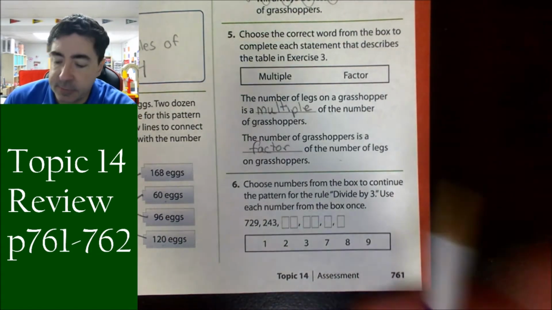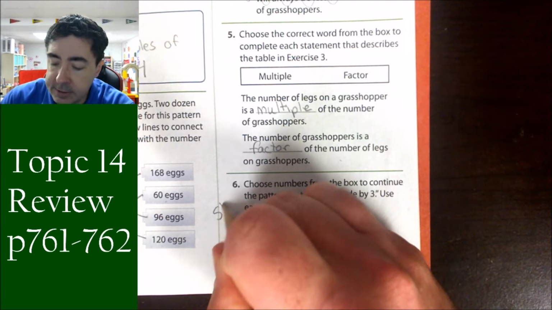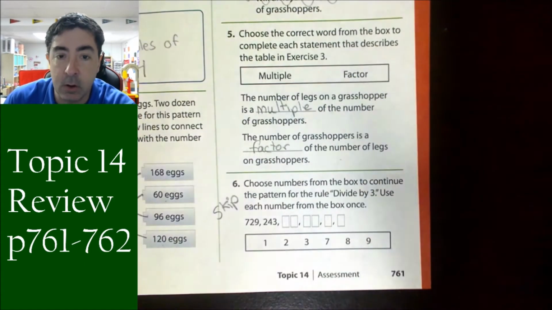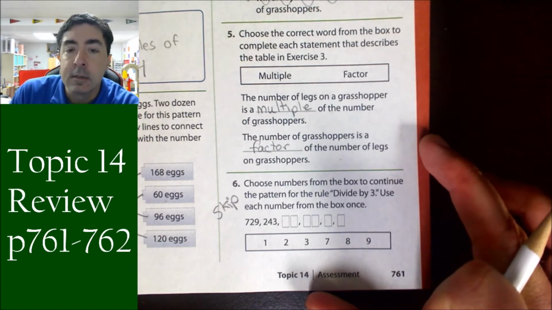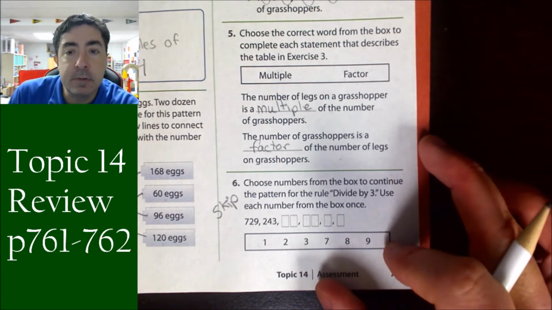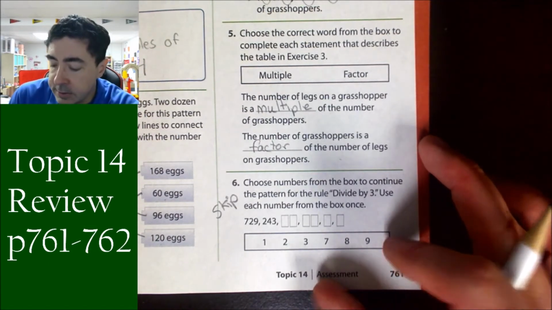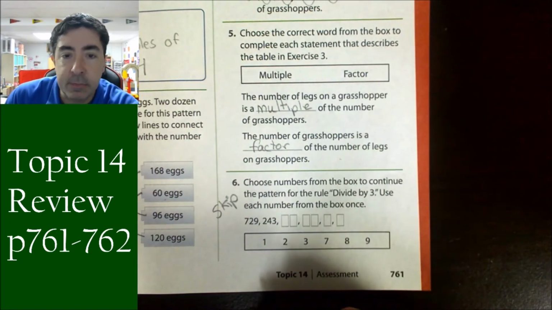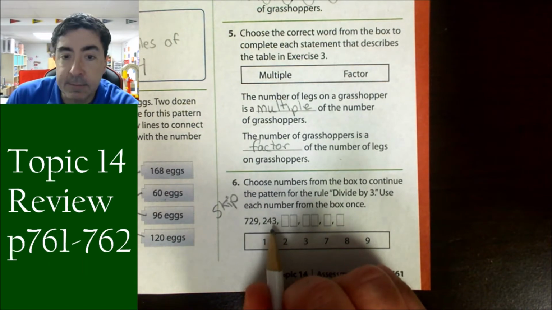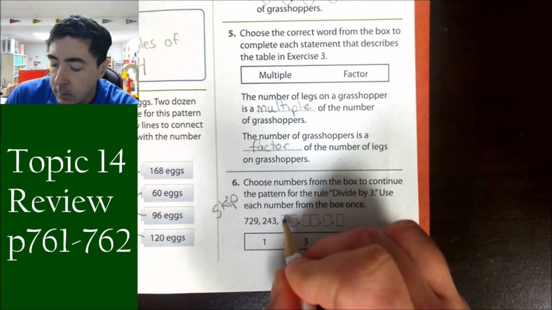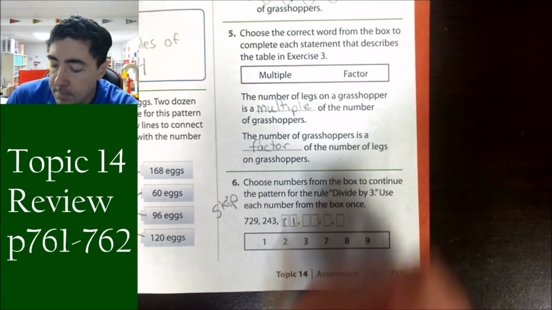Number 6 is actually a problem on your test that we are going to skip over. But if you are interested, or if you did it as part of your practice, we are dividing by 3 every time. So we have 240. 3 divided by 3 should be 81.